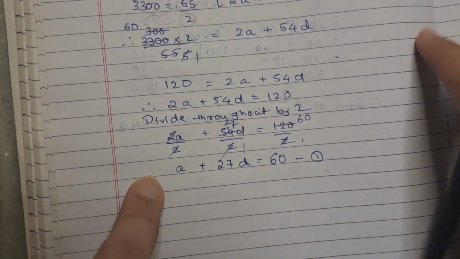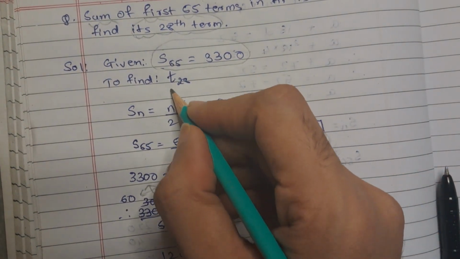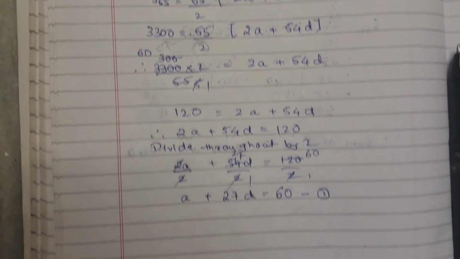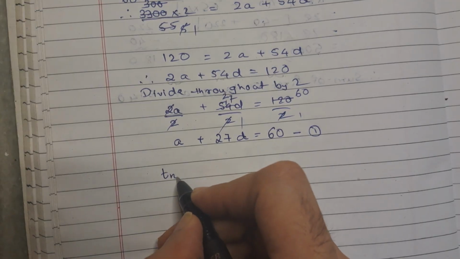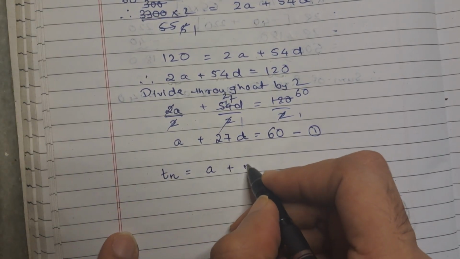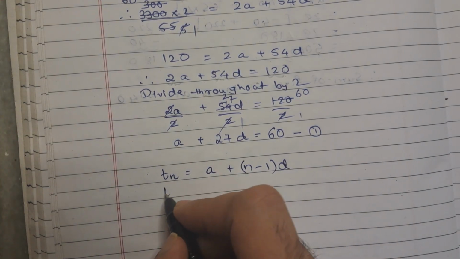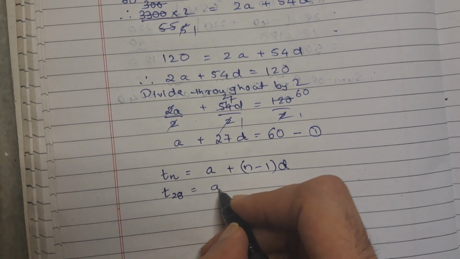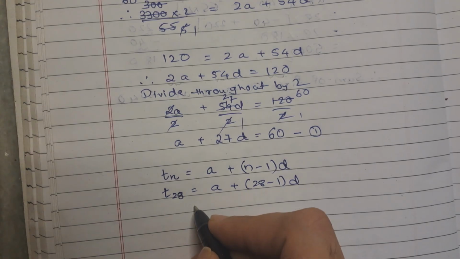And let's go back to what we needed ideally. We needed T28. Now let's focus on T28. So let me write the formula for Tn in the first place so that I can proceed ahead easily. What is the formula for Tn? a plus (n minus 1) into d. And I am interested in T28. So wherever I see n, I will write 28. Here also I will write 28. Correct? So let's proceed now.